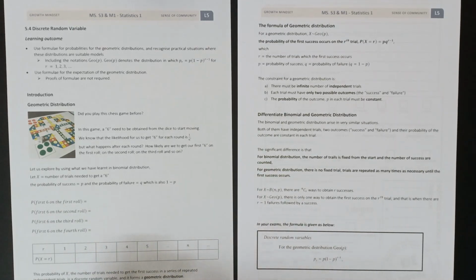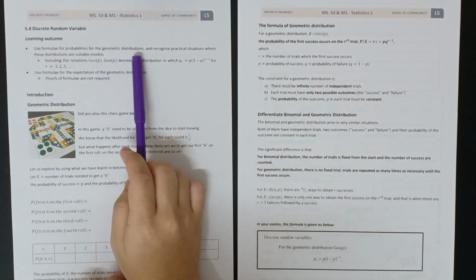In the first and second lesson, you learned what a discrete random variable is, how to find the probability distribution, and how to find the mean and the variance. Then for the third and the fourth, we learned about binomial distribution: how do you apply the formula, and how do you find the mean and the variance also. Today's lesson and Monday's lesson is going to be a new distribution, called geometric distribution.